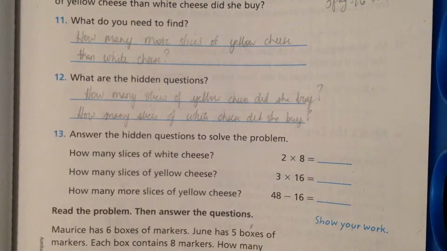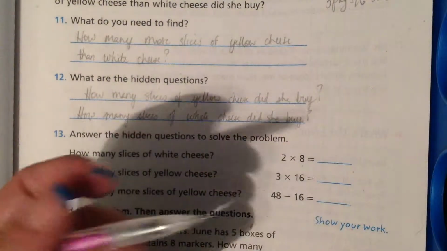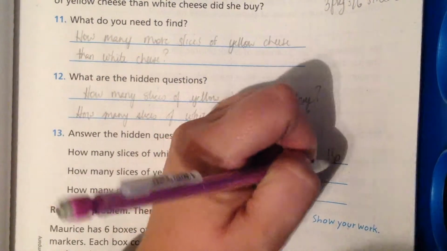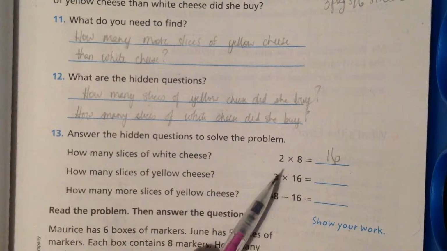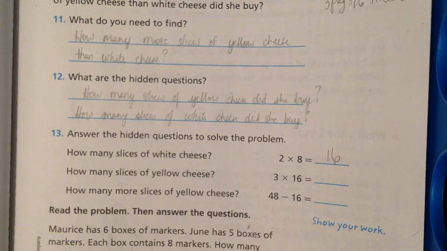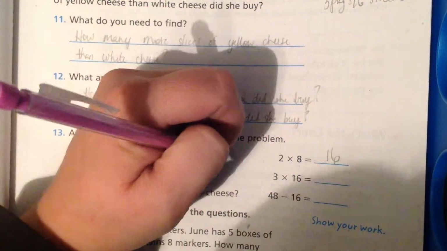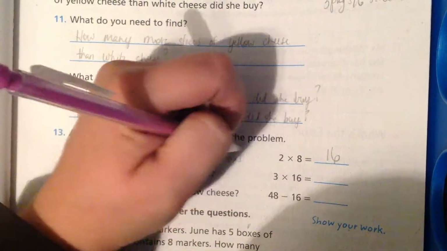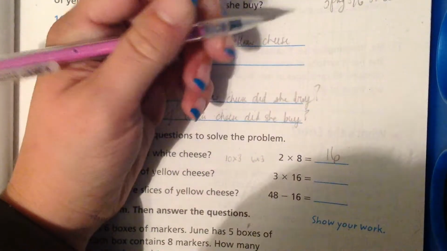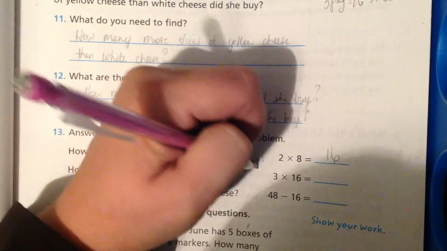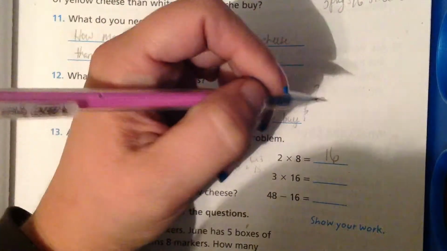So the first hidden question we had was the white cheese. Well, we know there's 2 packages with 8 each, so we did 2 times 8, which is 16. The yellow slices of cheese, there were 3 packages with 16 in each, so we do 16 times 3, or I can do the distributive property and do 10 times 3 and 6 times 3, which is 30 and 18, and add them together, and I get 48.